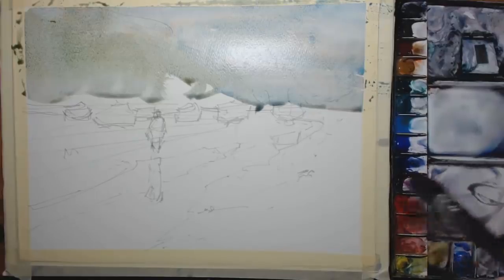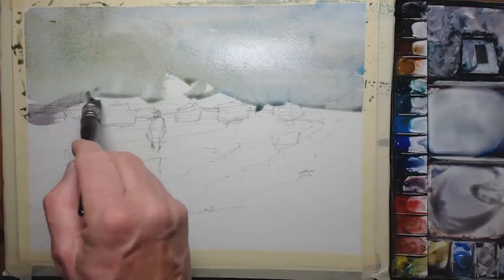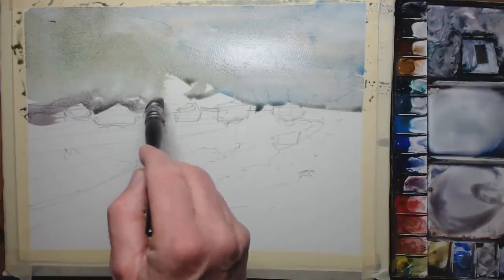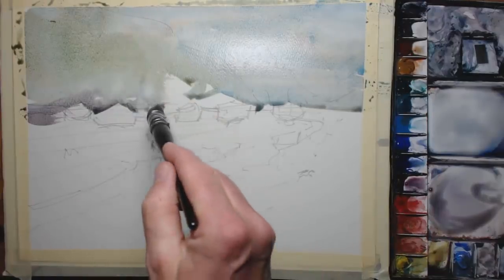I should describe my palette to you. So this is not an extensive palette, only a few colours that I'm using.